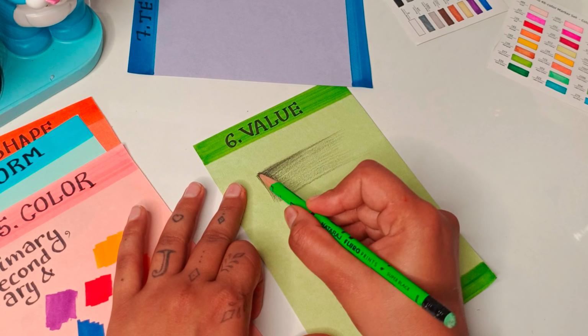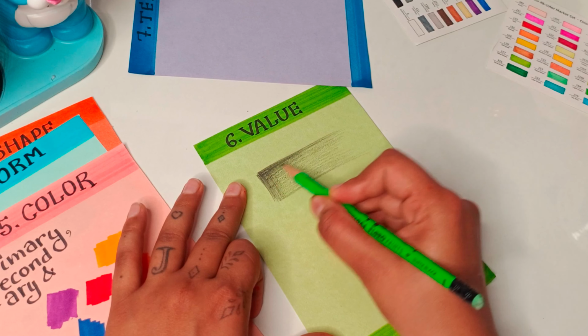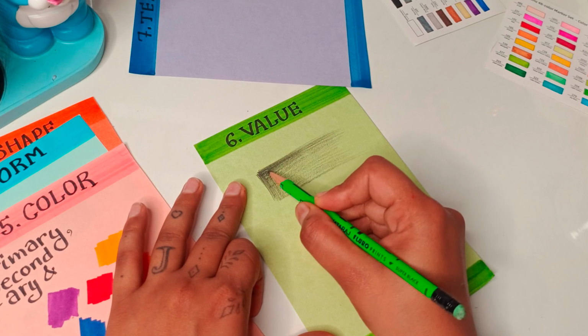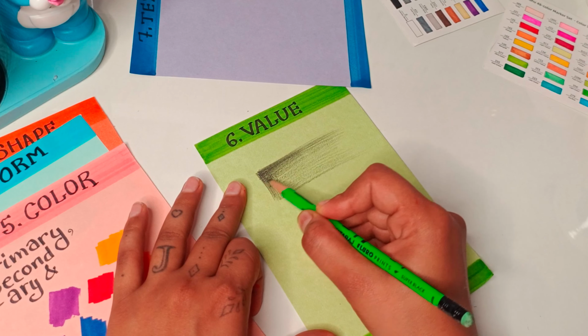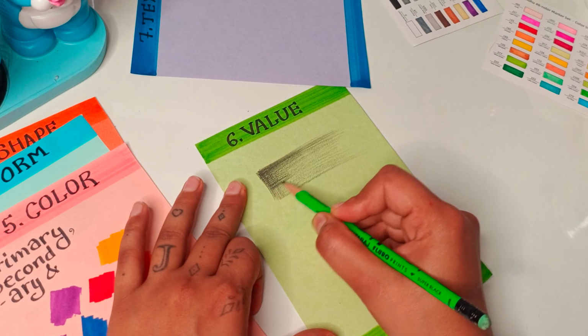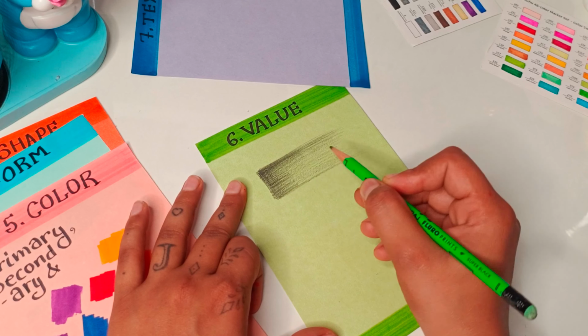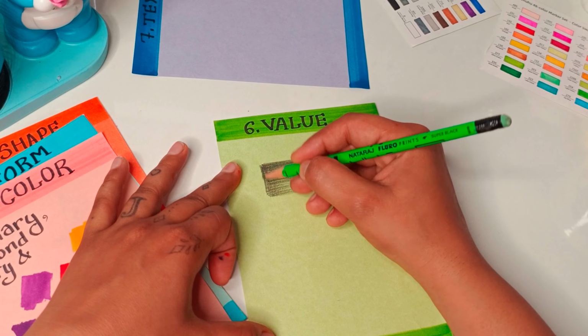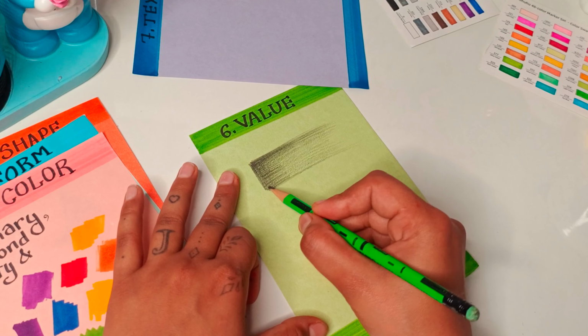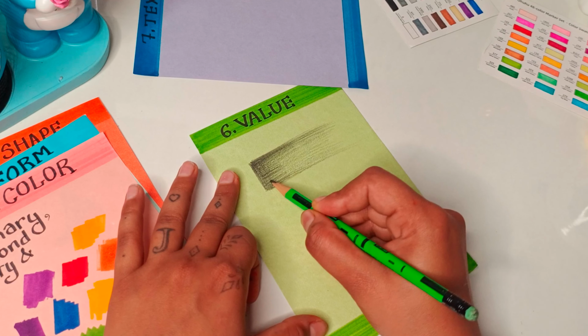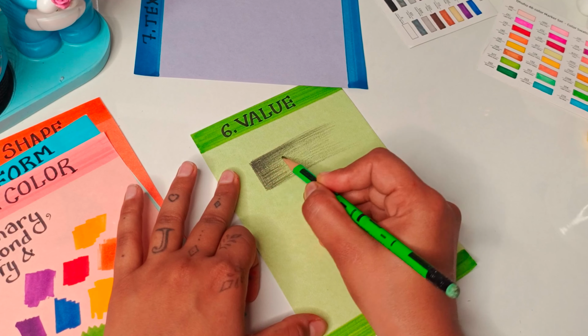Suppose we have to show different colors in leaves, we add dark and light tones in green. If we mix yellow in green, it will become lighter. Similarly, if we mix dark blue color, it will become darker. So you can make any color lighter or darker by mixing a light or dark color.